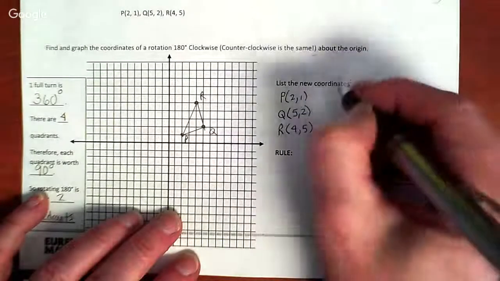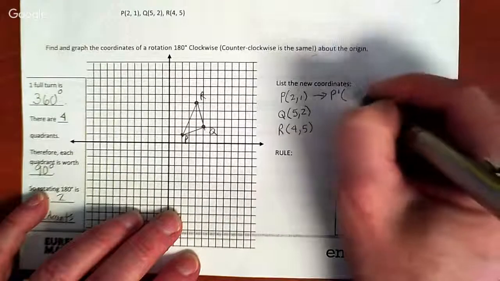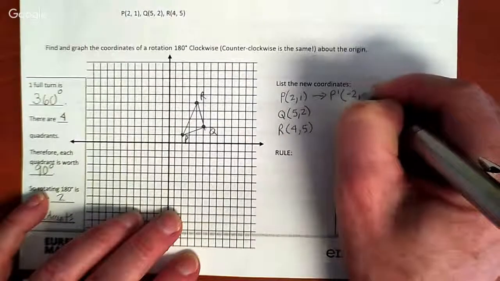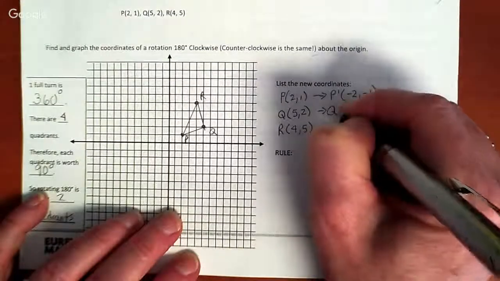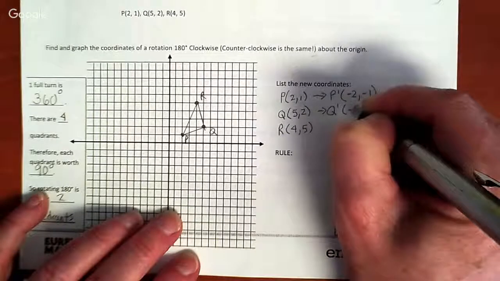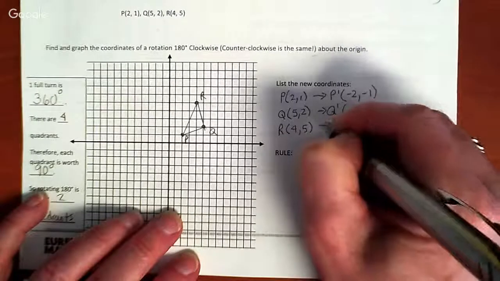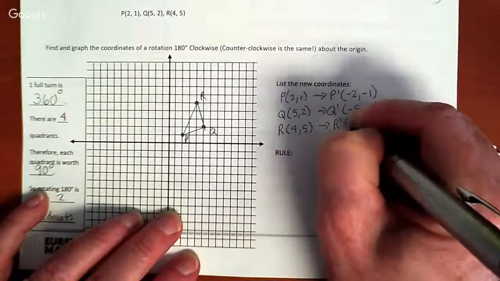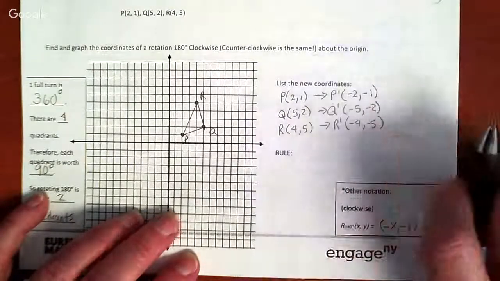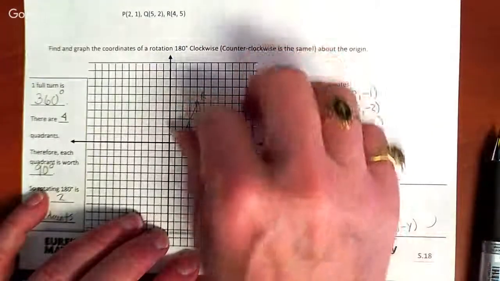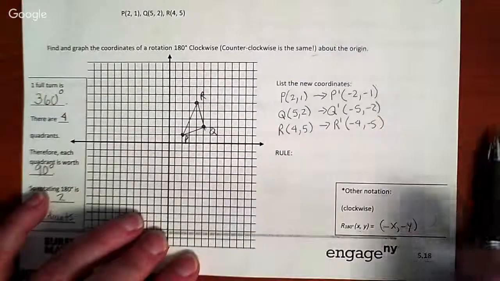Our new points then would be P prime would be -2, -1. Q prime would be -5, -2. And R prime would be -4, -5. Because what we're doing is we are turning it one rotation and then another rotation. That's what we're going to do.